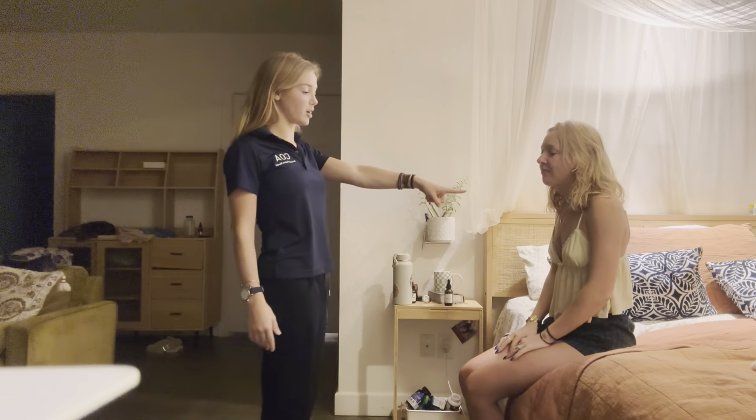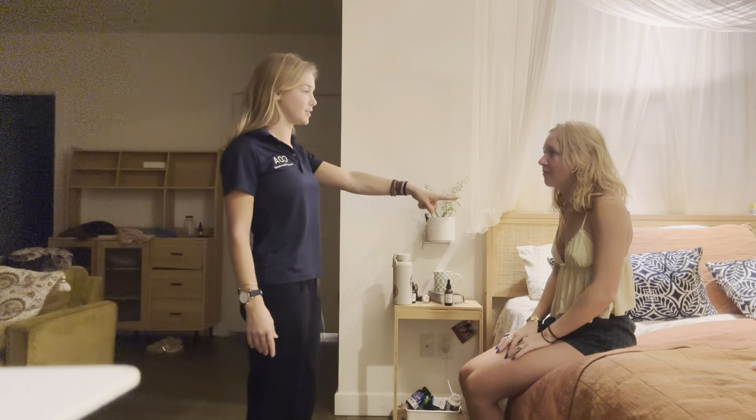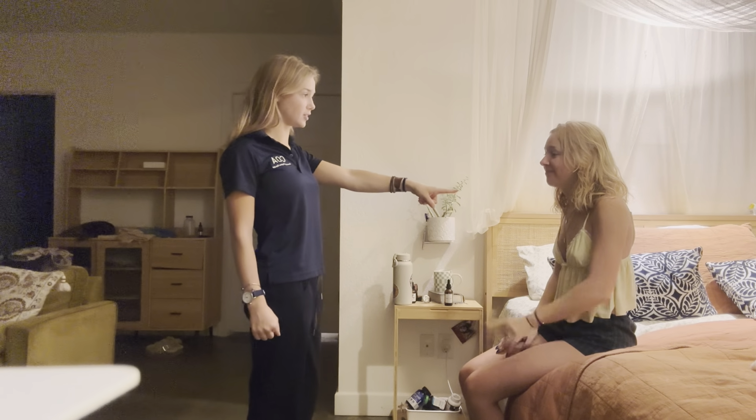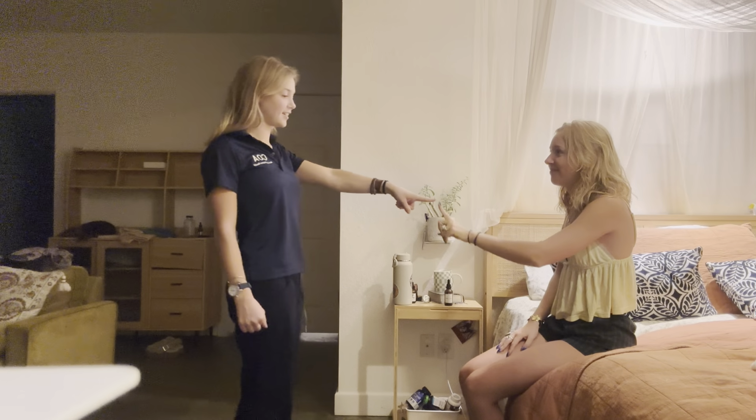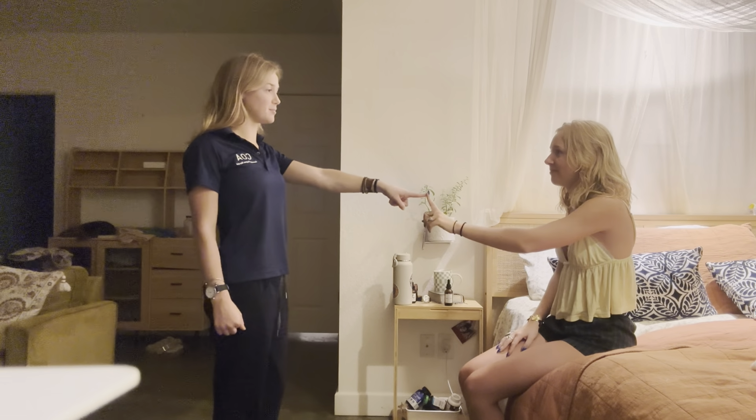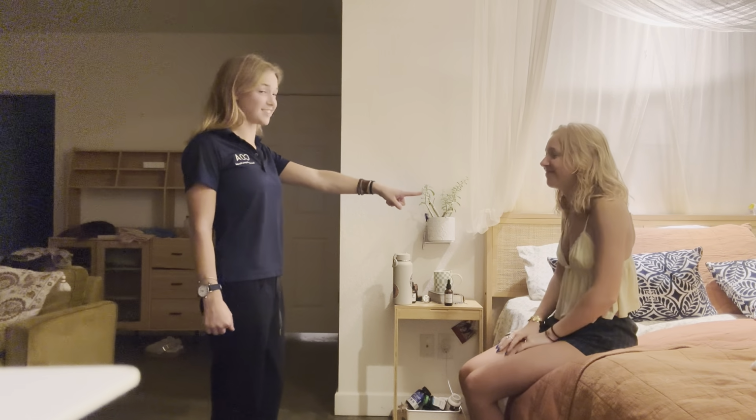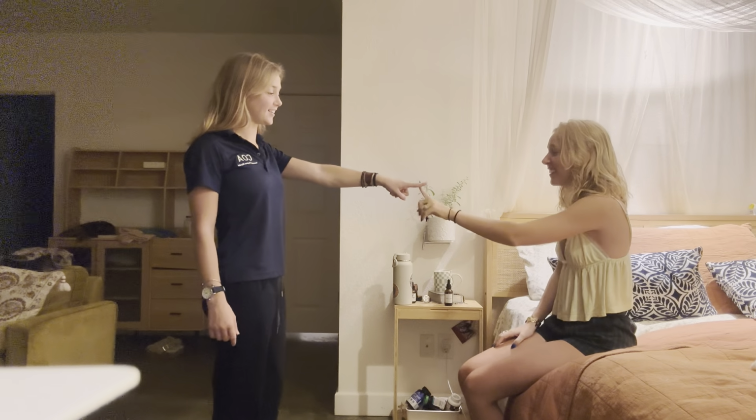And then I'm going to hold out my index finger, and you're going to touch my index finger with your index finger. And then I'm going to move it, and you're going to have to touch my index finger.